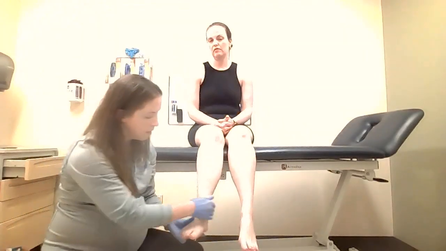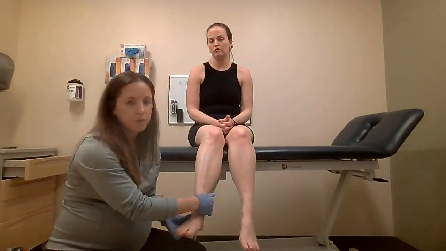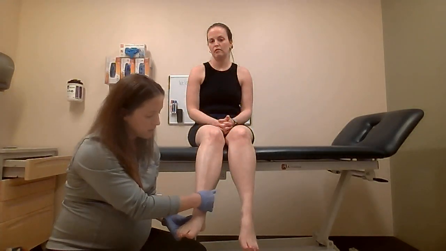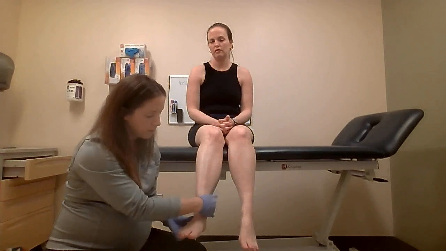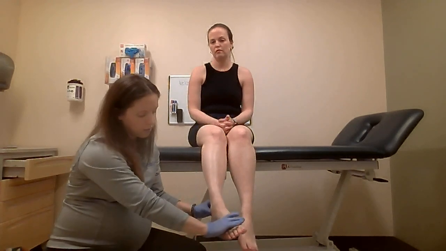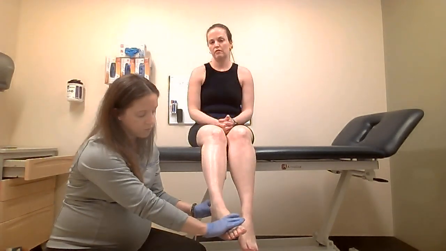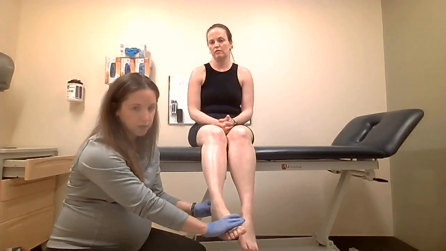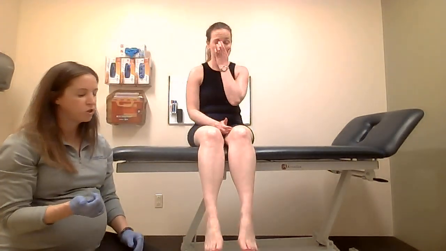So areas that we want to palpate on the ankle for the Ottawa ankle rules are going to be the posterior aspect of the medial malleolus and 6 centimeters up from that, and then the posterior aspect of the lateral malleolus and 6 centimeters up from there. So those are our 2 Ottawa ankle rule locations.